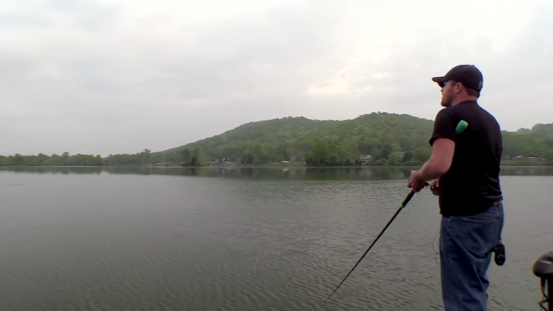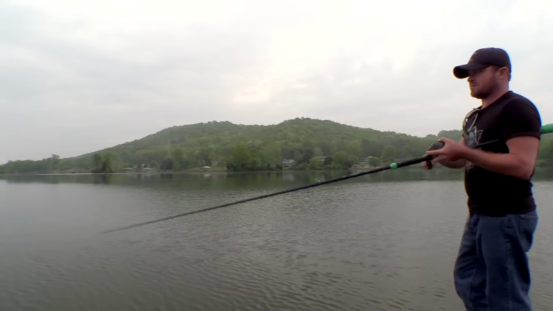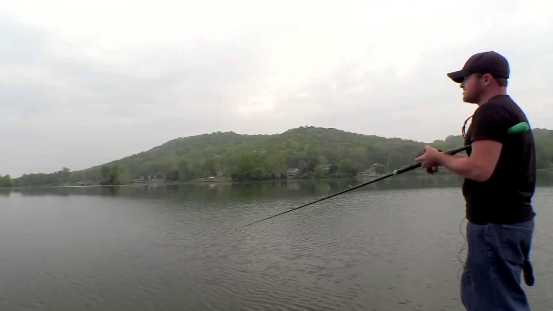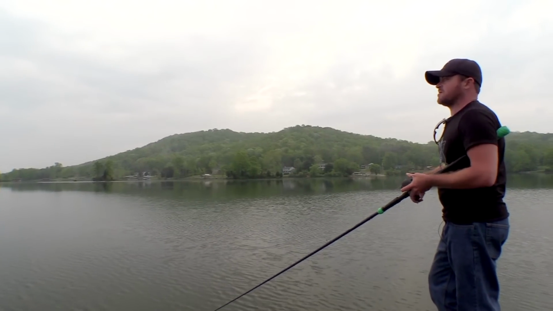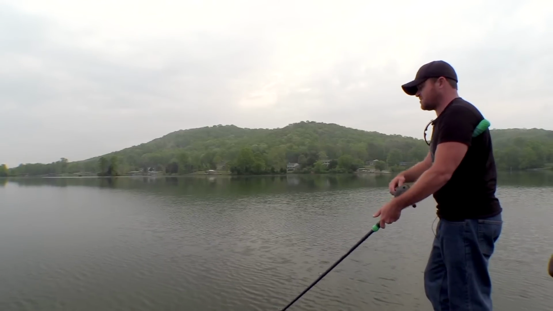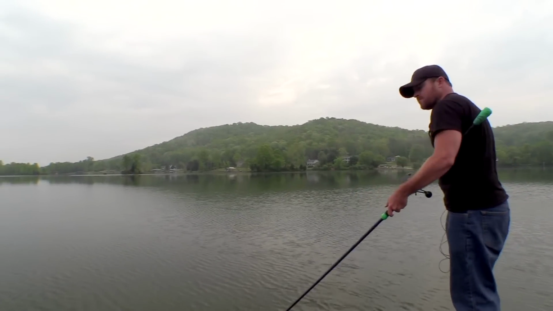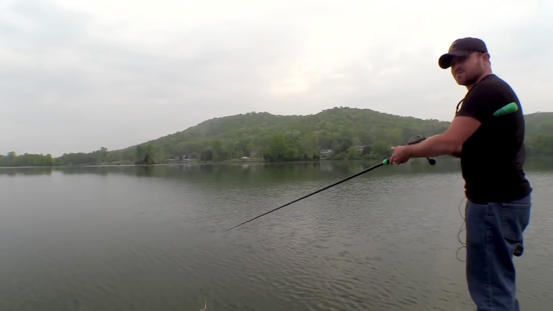I'm going to try to illustrate how you should focus on things like this. But right here we're literally sitting at the intersection between side channel, main channel, point. Something like that is almost crucial any time of the year. There's fish that use this area almost all year. The only time you won't see a lot of fish here is about a month ago, because they'll be moved back into coves. There'll be a few fish that I've seen try to spawn on this stuff.